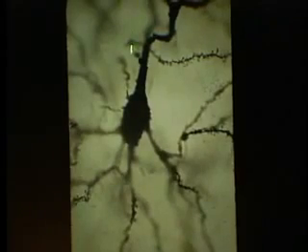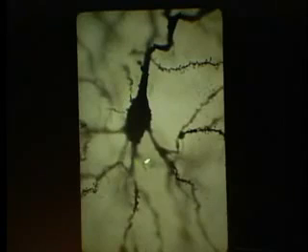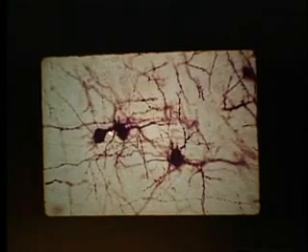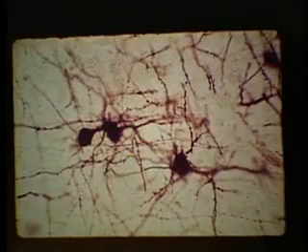Next one. Next one, please. This is a pyramidal cell. But 2 kinds of cells make your cortex, for all of your ideas come from pyramidal cells or stellate cells. Next one. These are stellate cells. Next one.